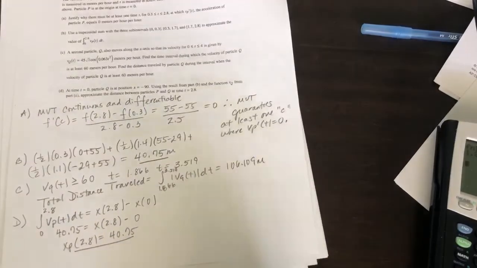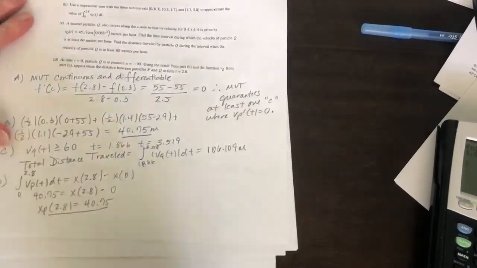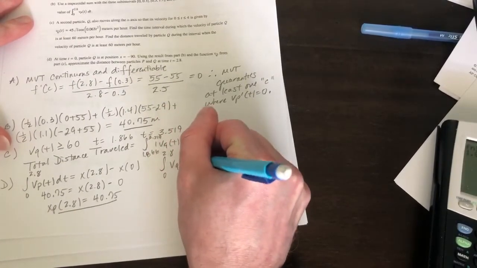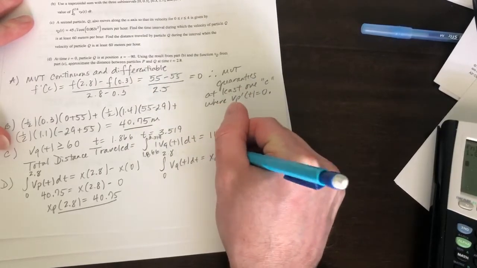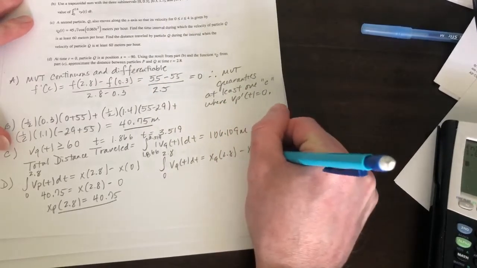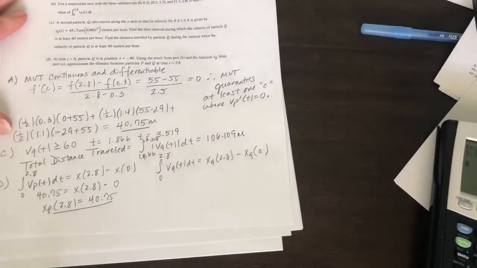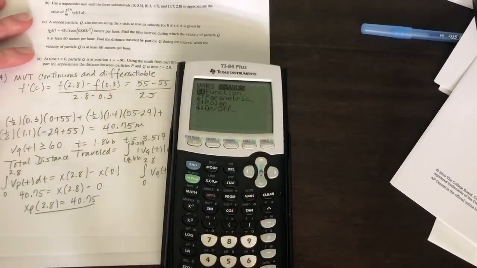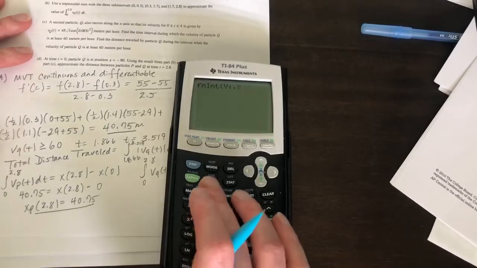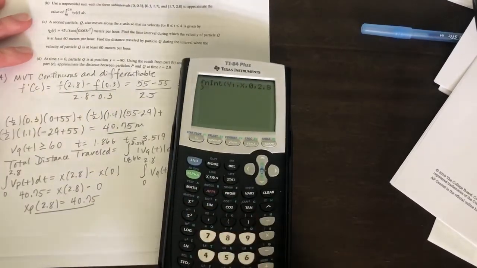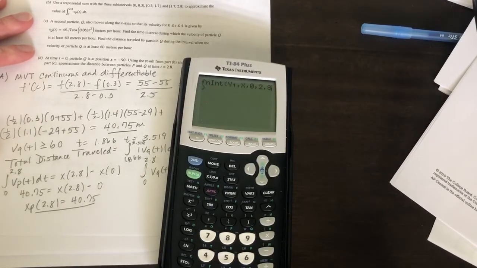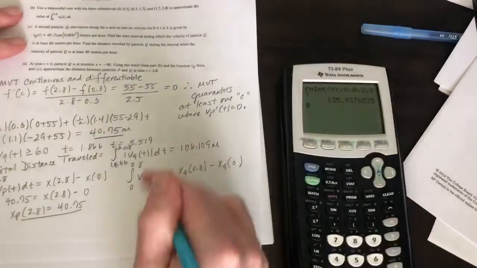40.75. Okay, now we got to do the same thing for the q particle. Okay, so we're going to integrate from 0 to 2.8. Vq of t dt is equal to xq of 2.8 minus xq of 0. So we're going to integrate this stuff. Now we're going to do math 9 vars y1 because our VQ is in there, comma x, comma 0, comma 2.8, close parentheses. So you should get 135.9376. Okay.